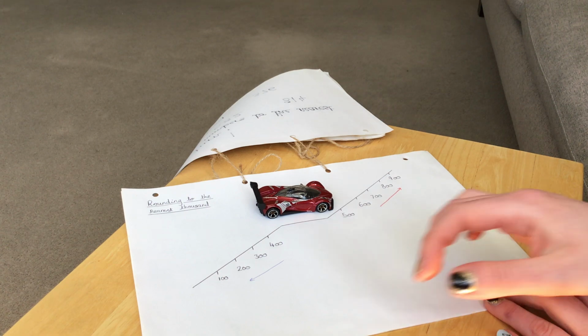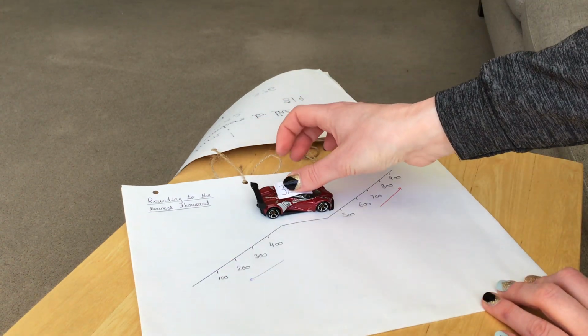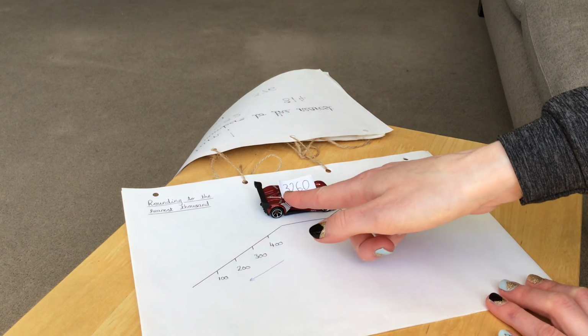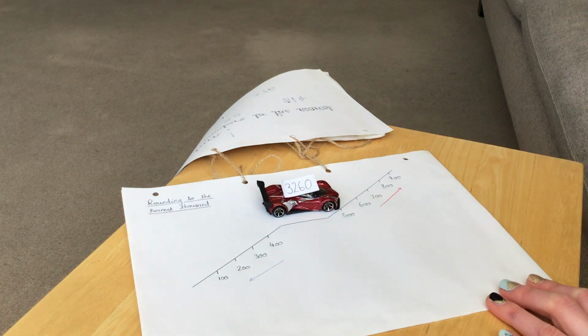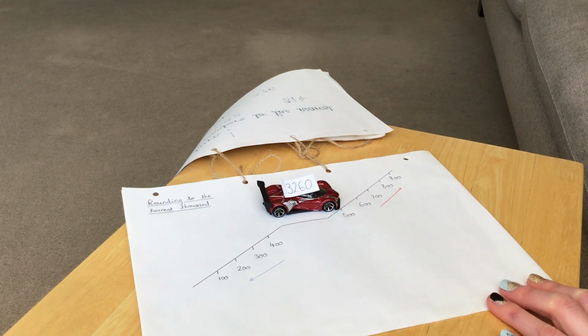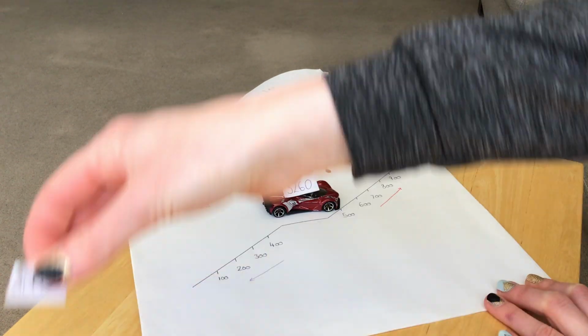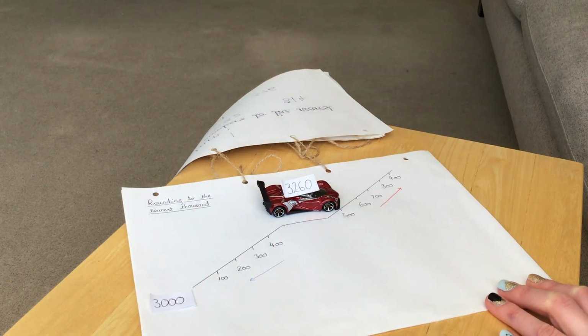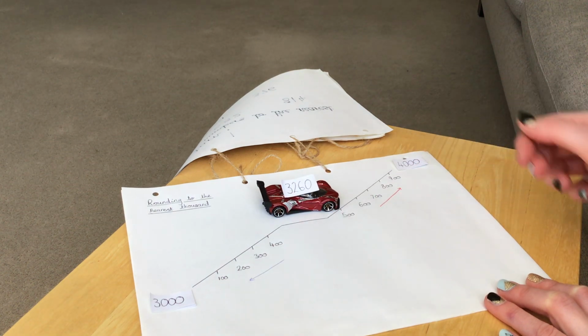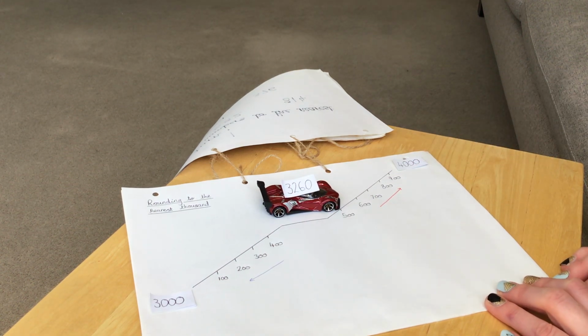So let's use, for example, the number 3,260. Just as before, we need to know which 1,000 comes before 3,260 and which 1,000 comes after 3,260. The 1,000 that comes before, you are right, is 3,000. The 1,000 that comes after is 4,000.